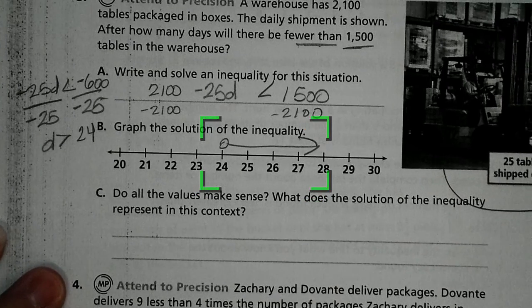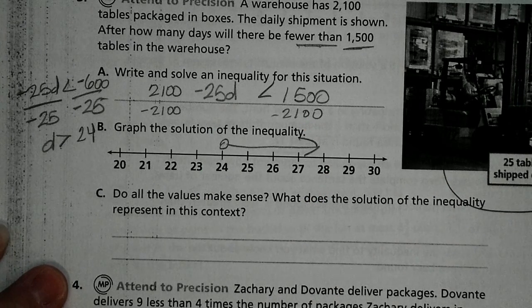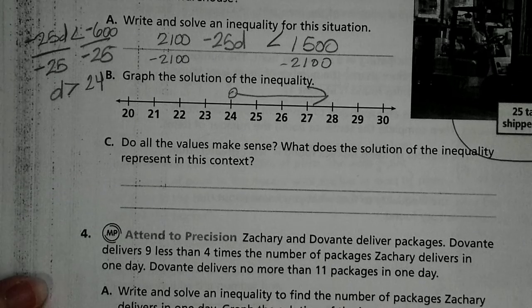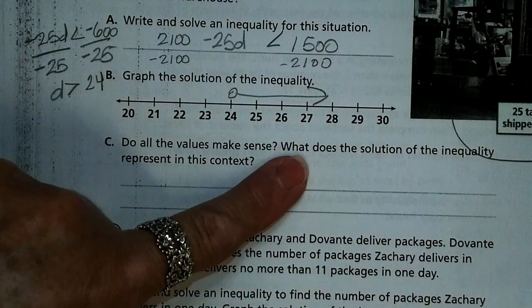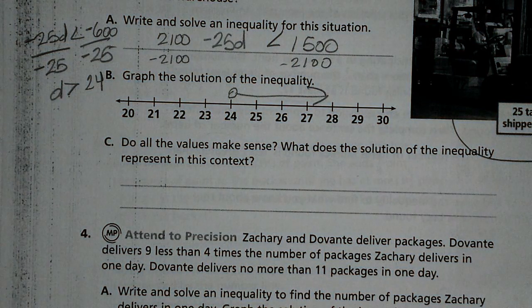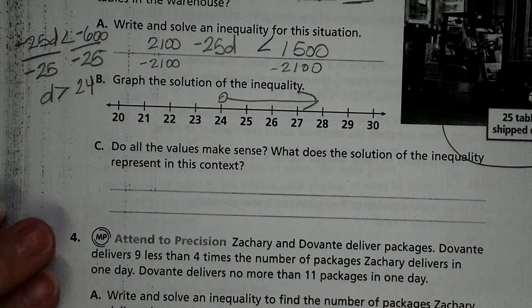Okay, so we're talking tables, right? So it says the daily shipment is shown. After how many days will there be fewer than 1,500 tables in the warehouse? So in 24 days. So it says, do all the values make sense? What does the solution to the inequality represent in the context?